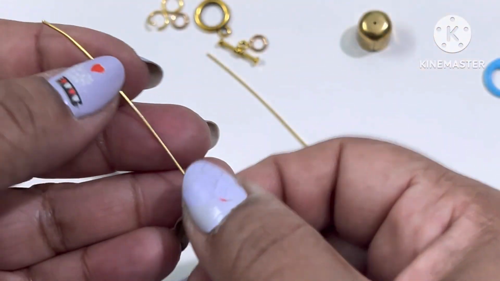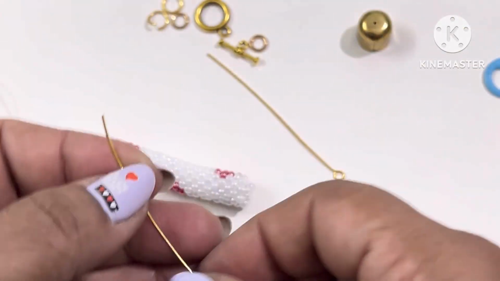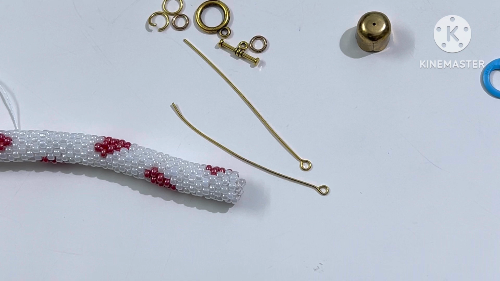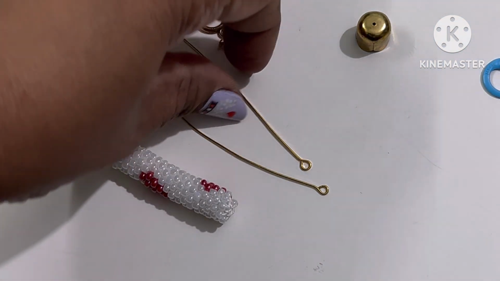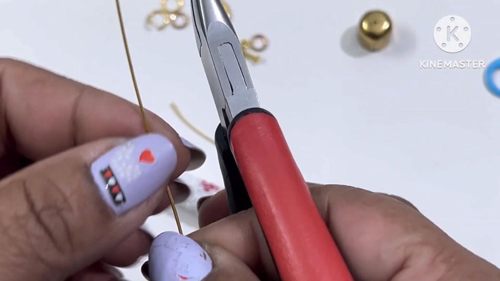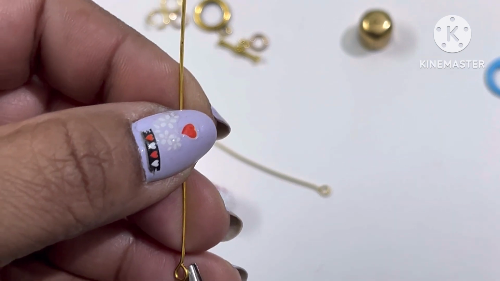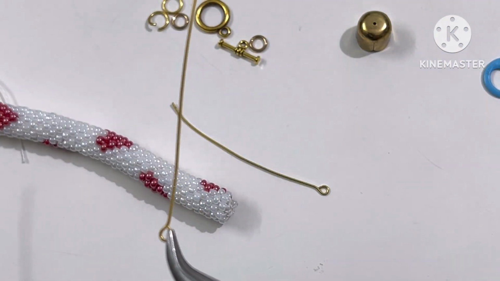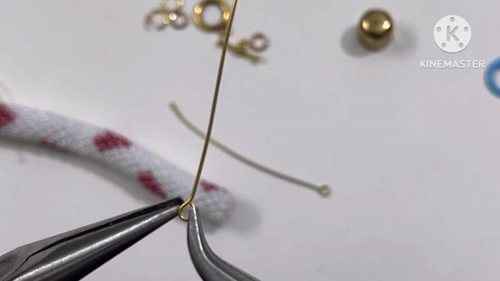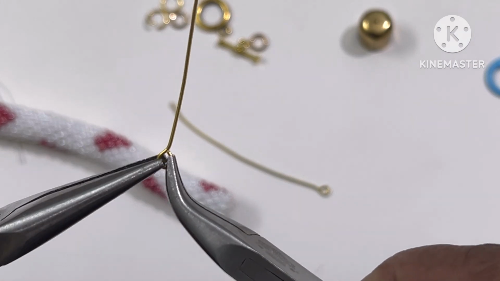And I've got here 2 eye pins which we'll be using for holding the strands together, and I'll show you why I have taken a longer eye pin here. First let us open the eye of the pin and make it into a kind of loop so that we can grab the thread.